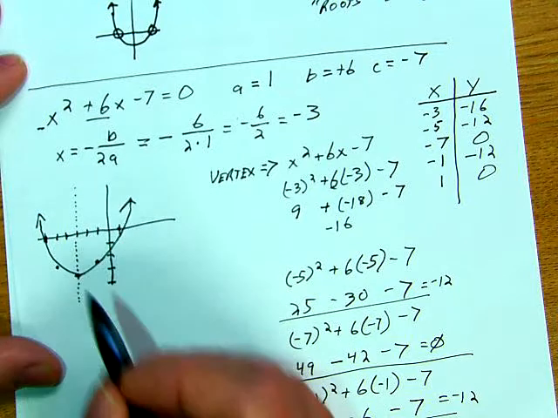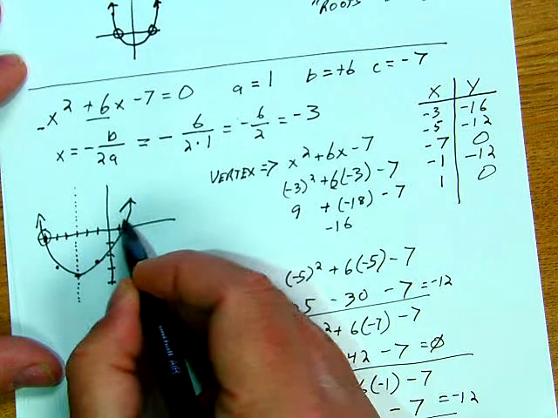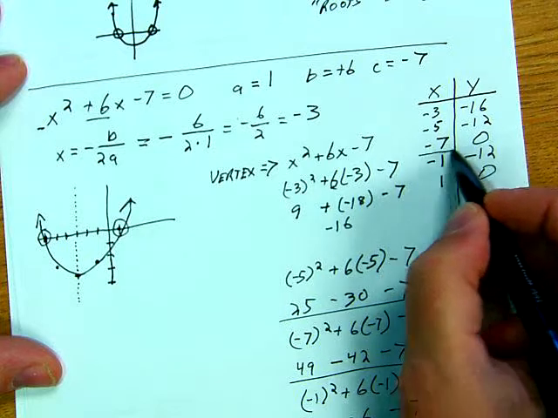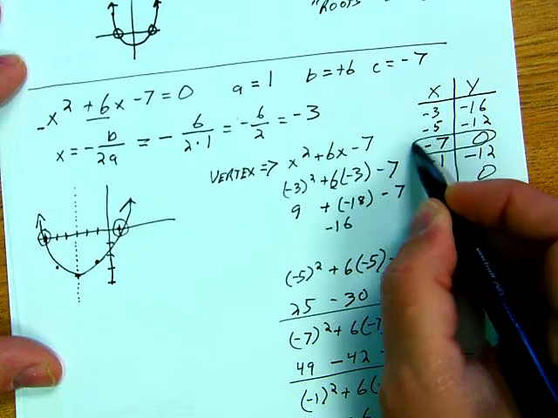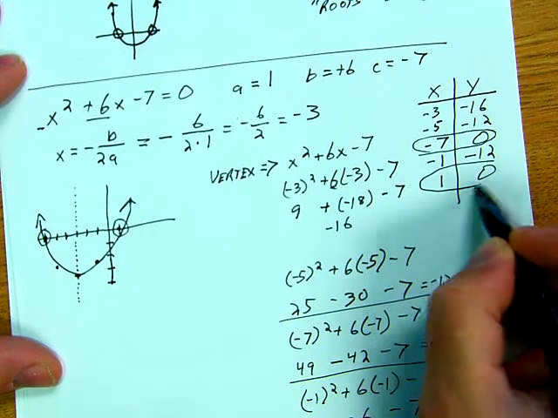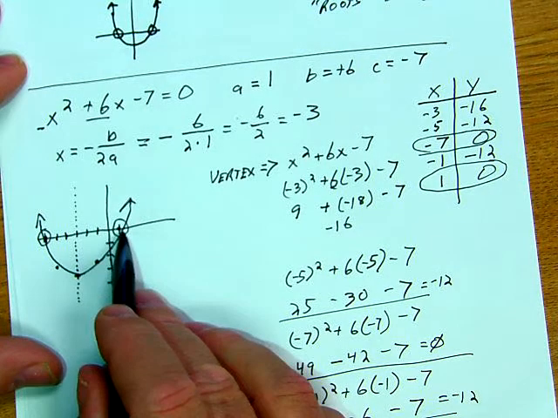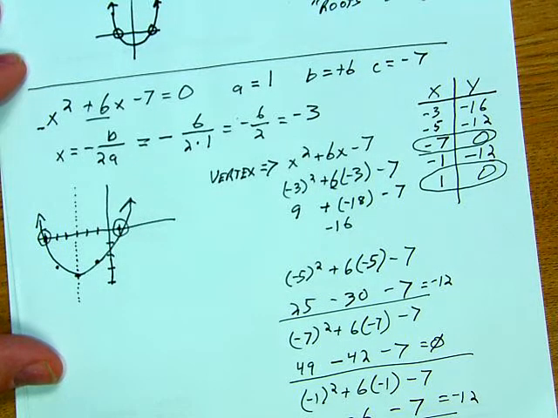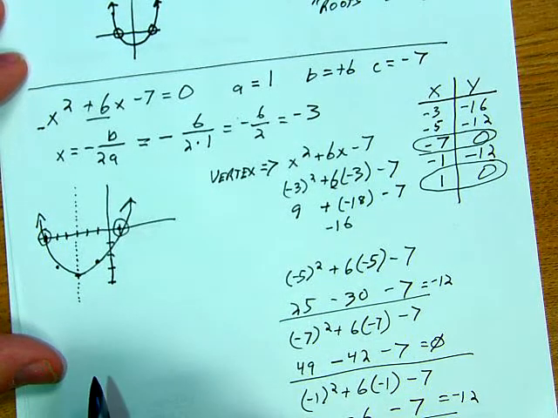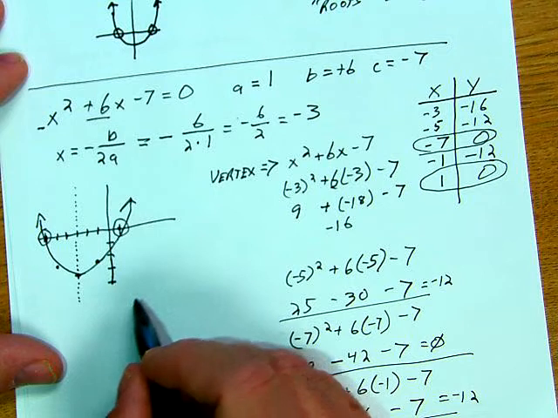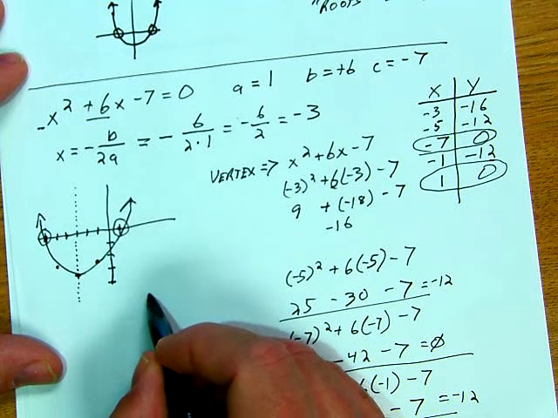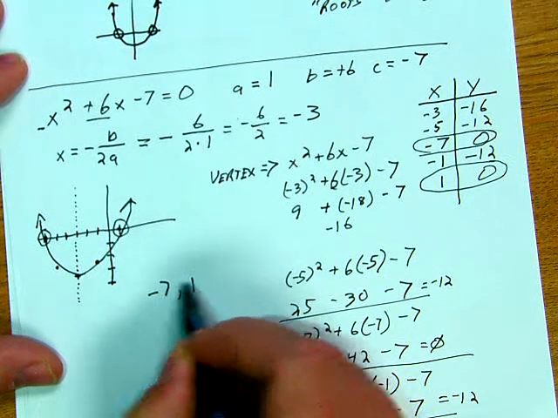I didn't draw it perfectly, but you can see right there and right there, which correspond to this point and this point, are where y equals 0, and that's where I cross the x-axis. So my solutions, or my zeros, are negative 7 and 1.